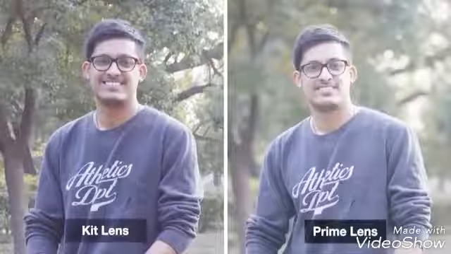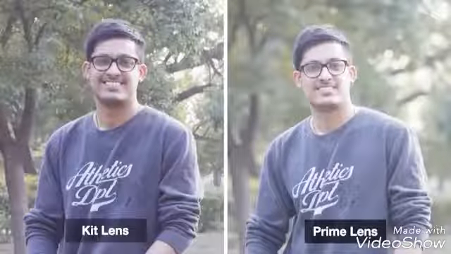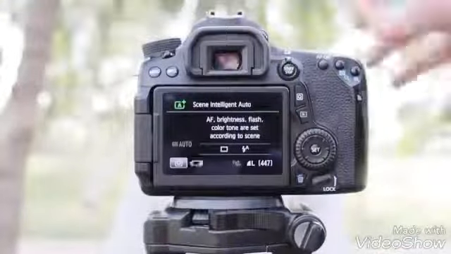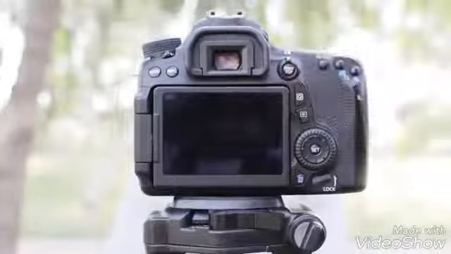If you've seen our video on the kit lens versus the prime lens, you'd know that the kit lens, aka the zoom lens, isn't very great when it comes to bokeh shots. However, let me tell you, you can take better portraits from the kit lens. First, let me take a portrait in auto.